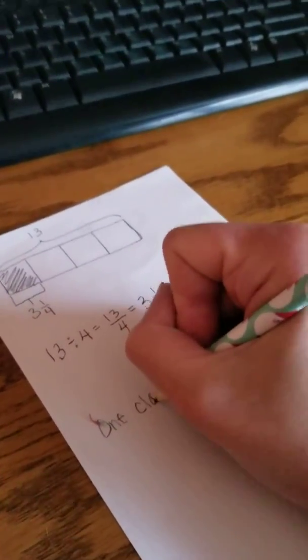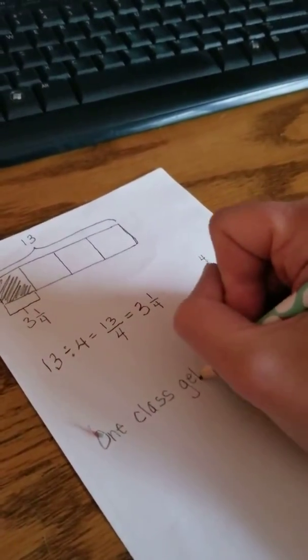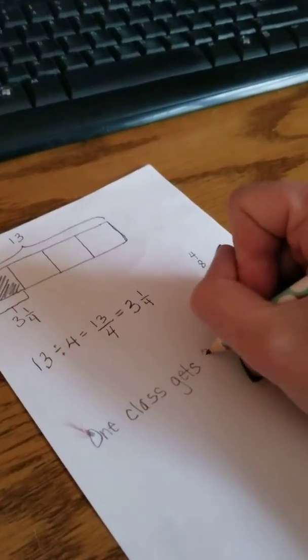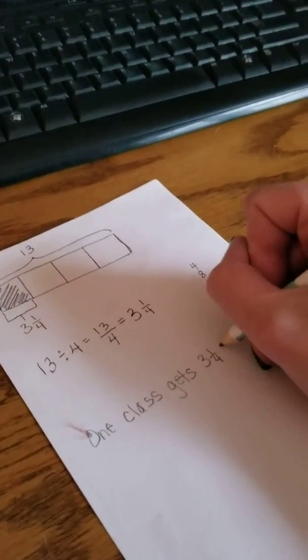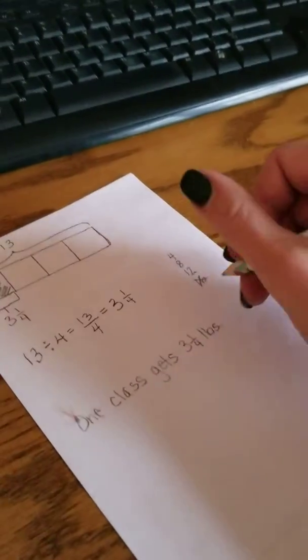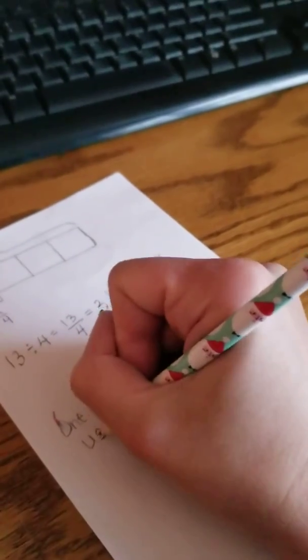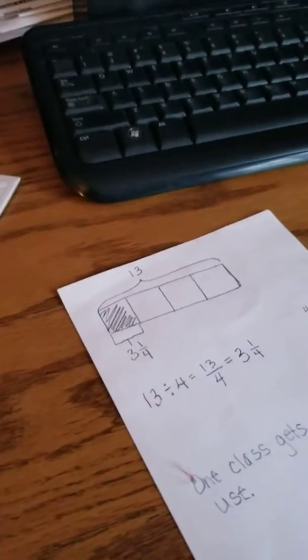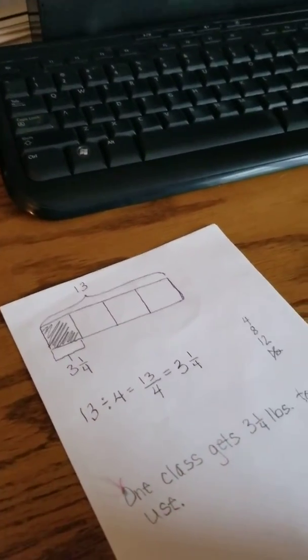Okay, so one class gets 3 1/4. Now remember, the unit we were measuring in is pounds, so I'm going to abbreviate it, LBS. One class gets 3 1/4 pounds to use. Okay. The second part is how much will 3 classes use altogether?